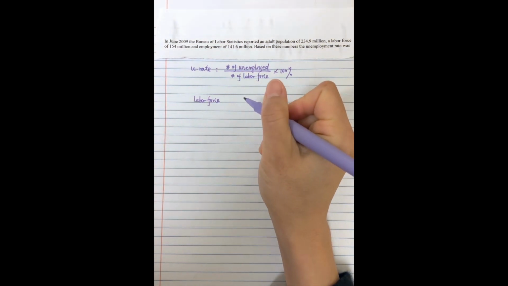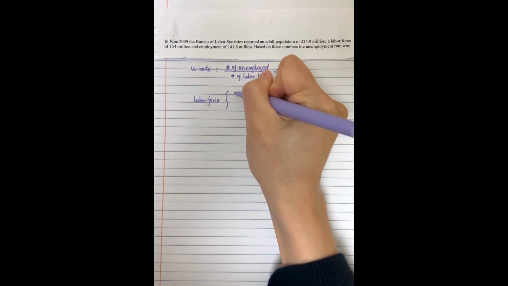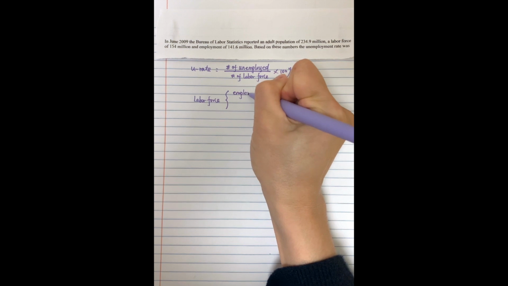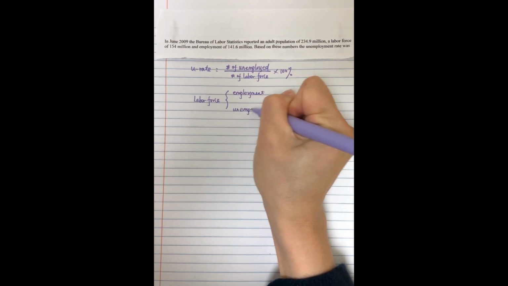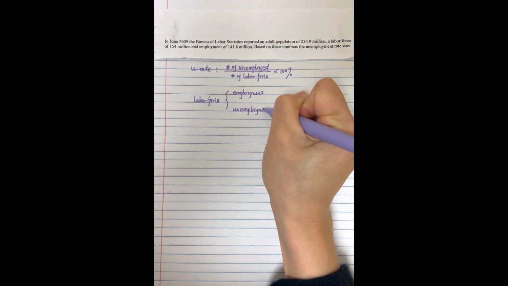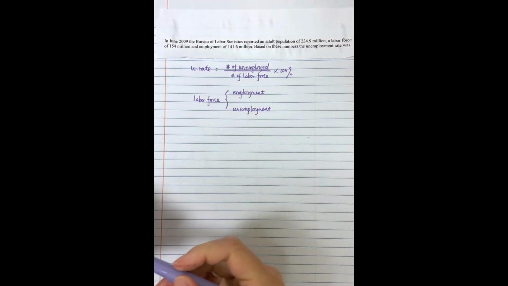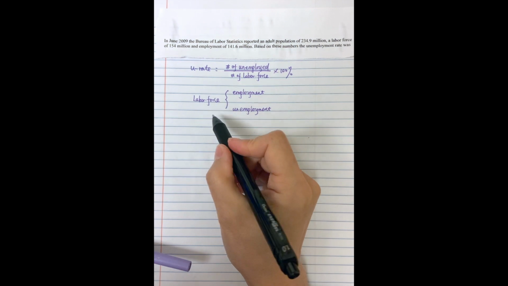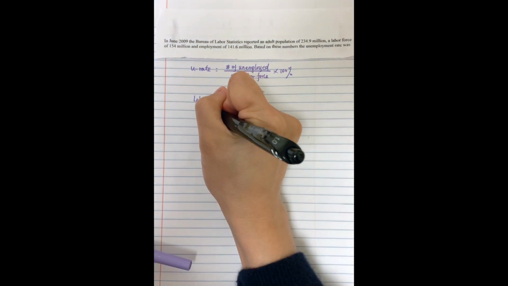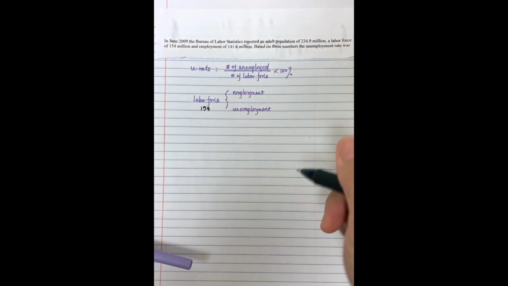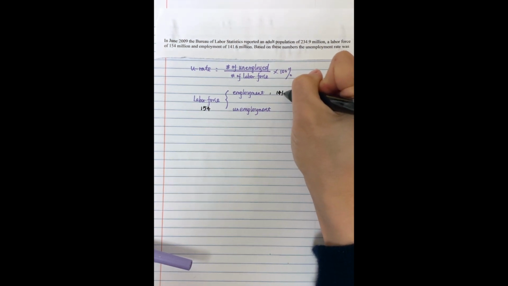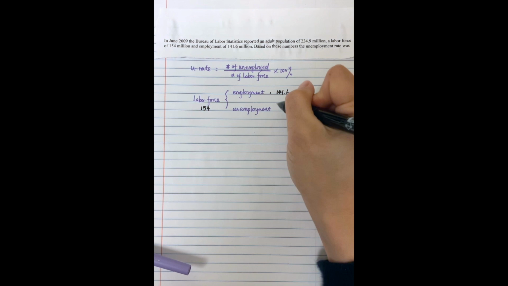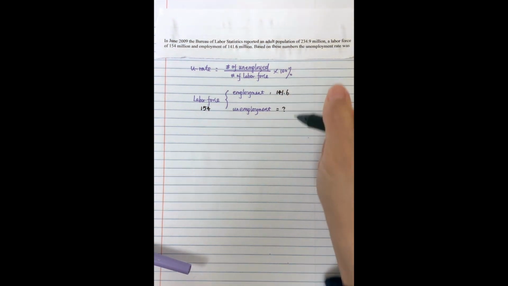Then we know that the labor force has two subcategories, right? Employment and unemployment. So we already know the labor force in this question equals 154 million and the employment equals 141.6 million. So can you get the unemployment number?